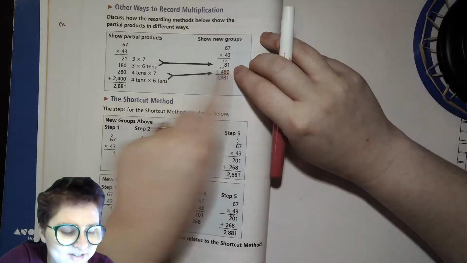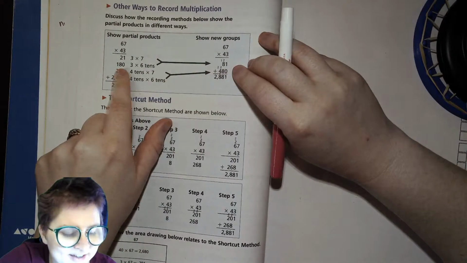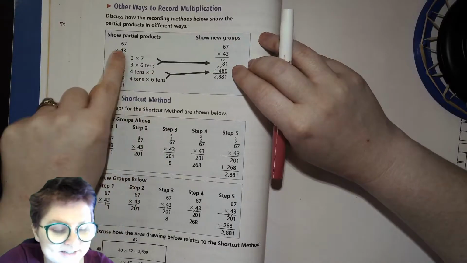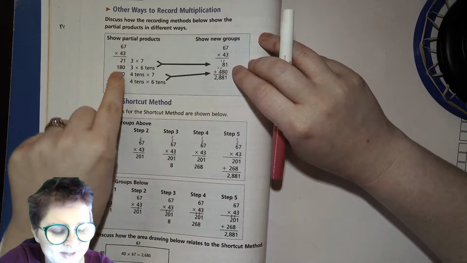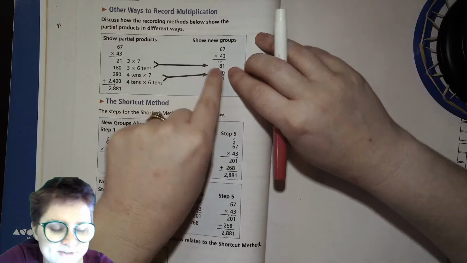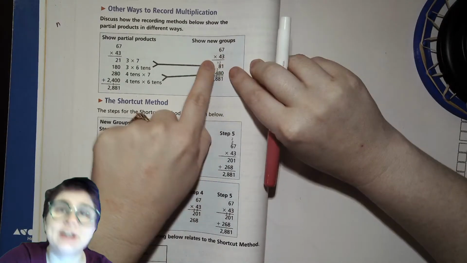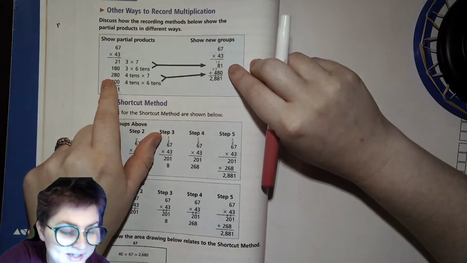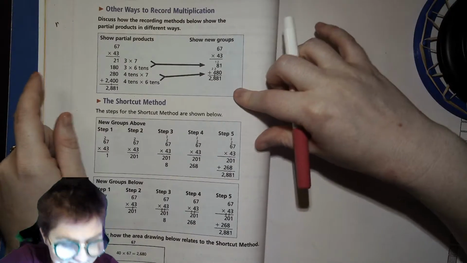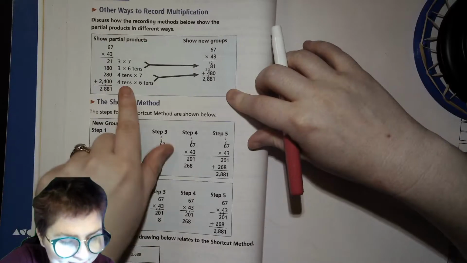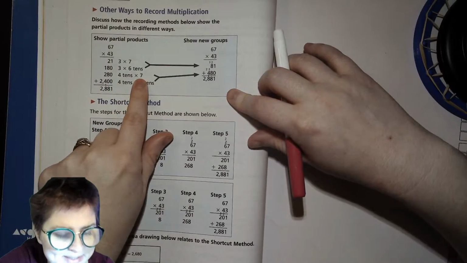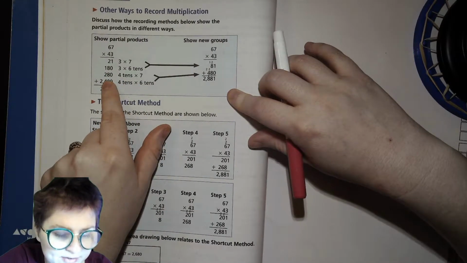Then you have 3 times 60, which is 180. So the 80 is in the tens place and the 100 is in the hundreds place there, ready to be added to whatever else goes in there. Then you have 4 tens times 7, which is 280.